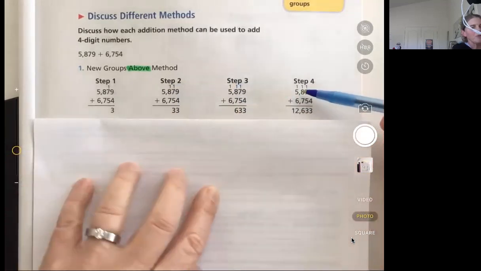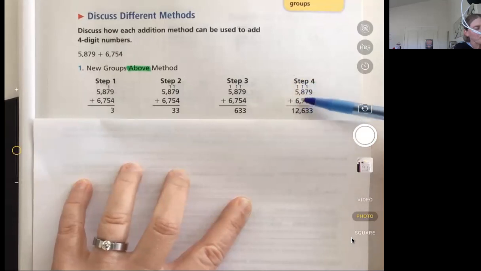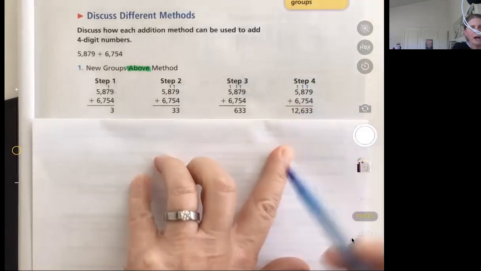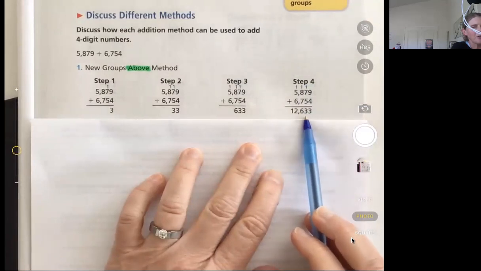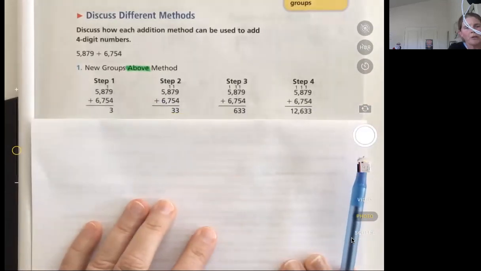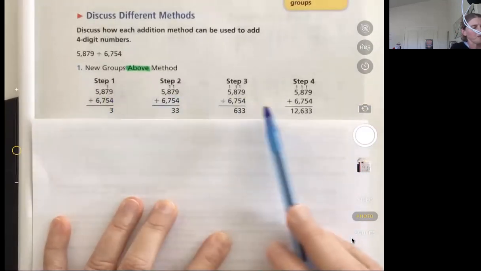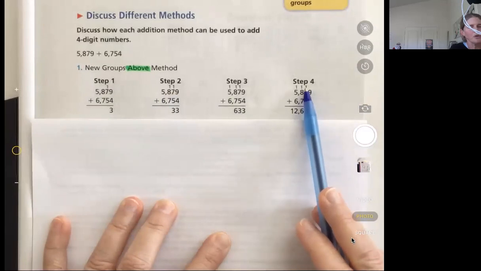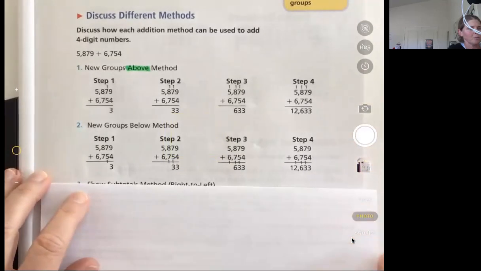And finally, moving over to the thousands place, 5 plus 6 is 11, plus our new group is 12. There's nowhere else to show new groups, so we write the entire 12 down below, our answer being 12,633. So this is the above method. The one super important thing is that you are always showing your new groups. So if you like this method, you're showing your new groups above. Okay, let's look quickly at the second way.